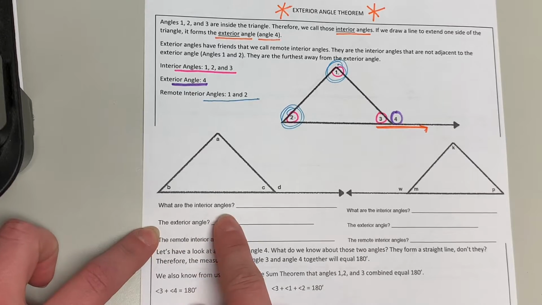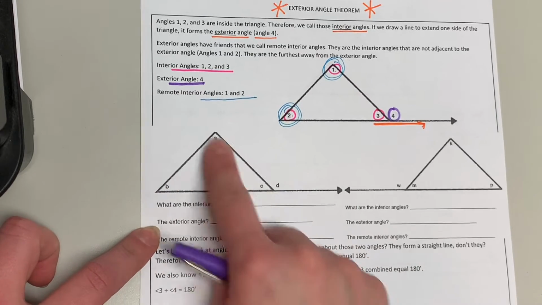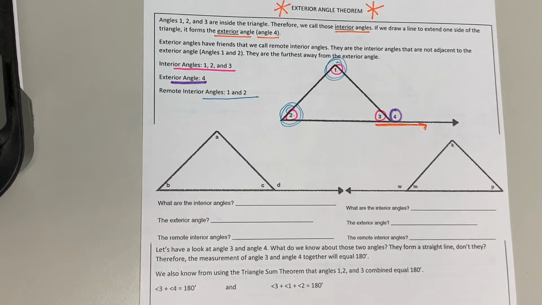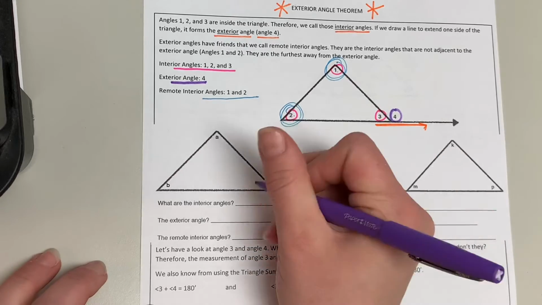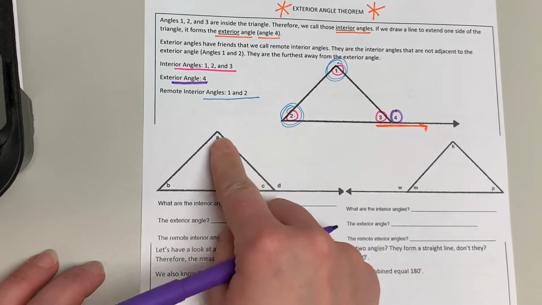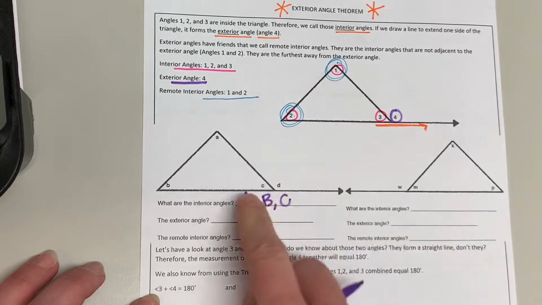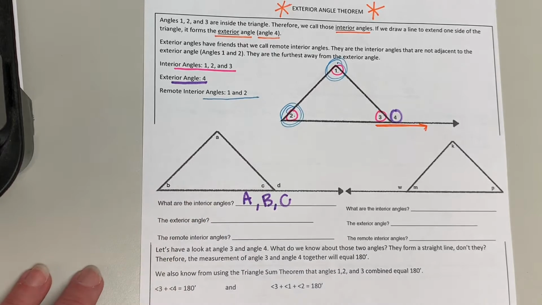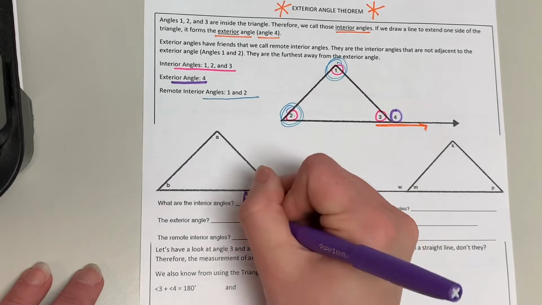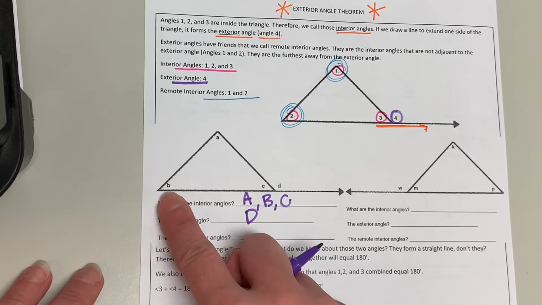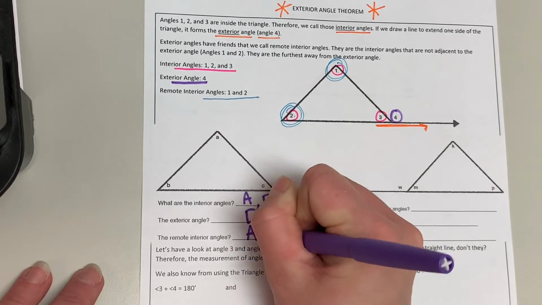What are the interior angles of this particular example? Interior, so all of the inside angles. Interior angles, we're going to have A, B, and C. All 3 are interior. The exterior is the outside angle, which is D. And then the remote interiors, remember, it is not beside it. It's the 2 furthest away, A and B.